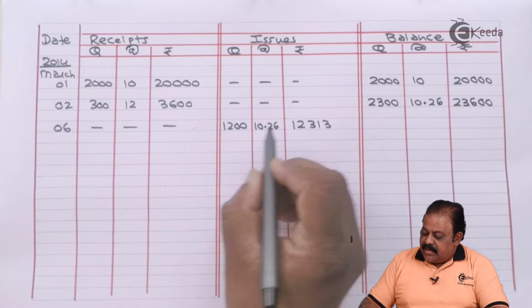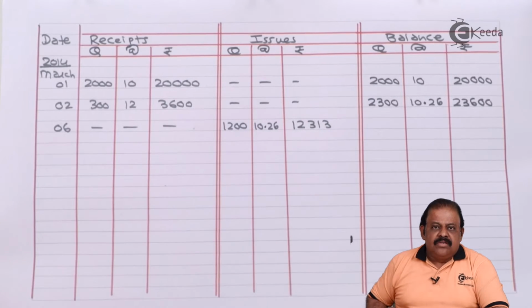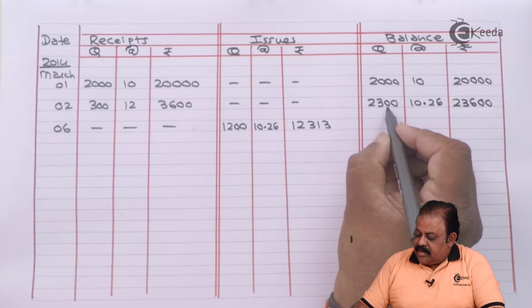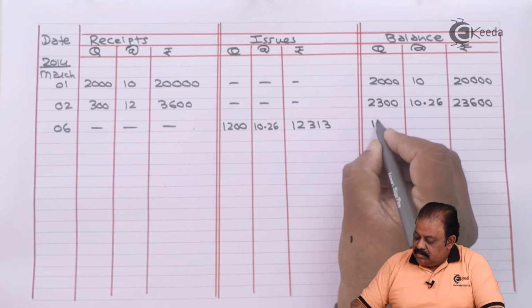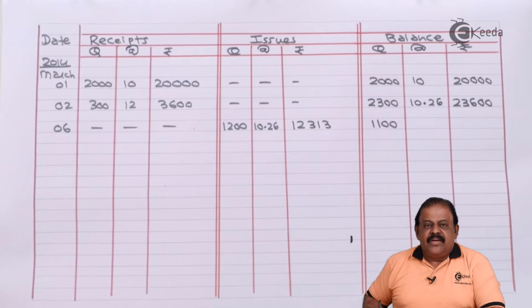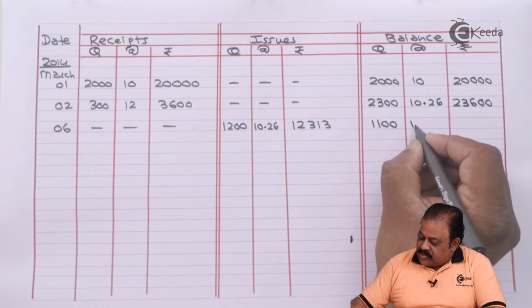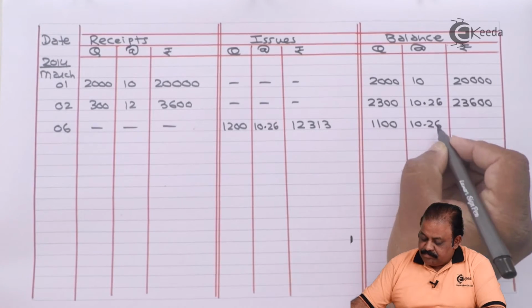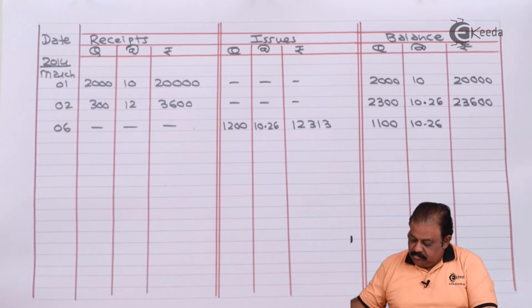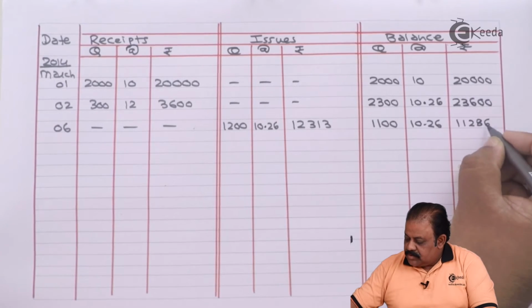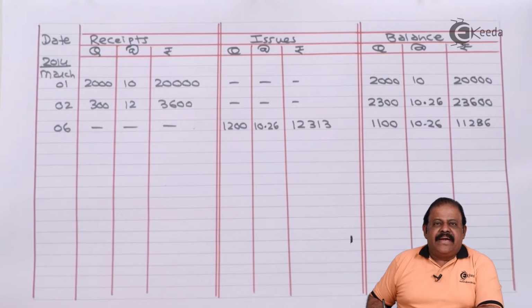Out of 2300, 1200 units are sold. So balance units, 2300 minus 1200, 1100 units are balance. Value will be 10.26 per unit. So amount 11,286.